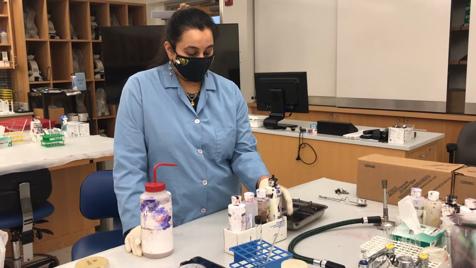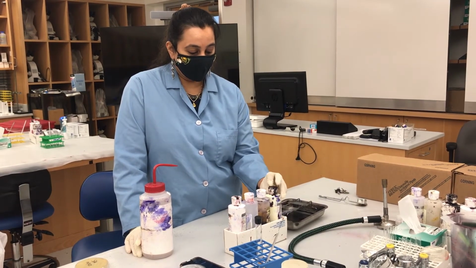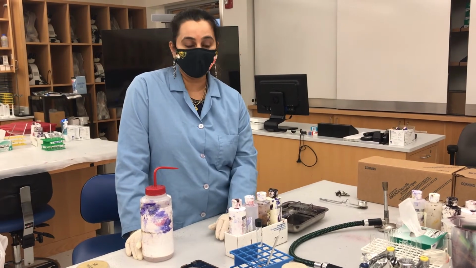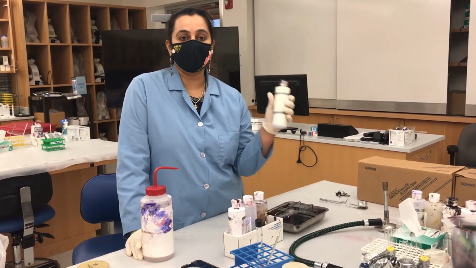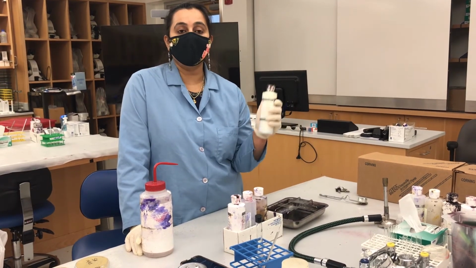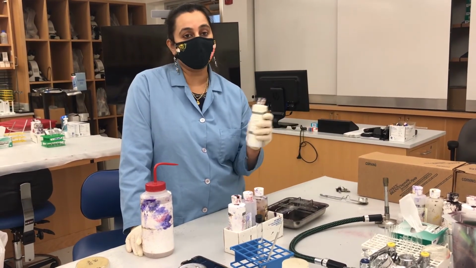Before I begin, I would like to say a few things about why we are adding certain reagents here. So what's the purpose of adding the primary stain? The primary stain is crystal violet. It's a basic stain, and it can stain any cell, any bacterial cell.